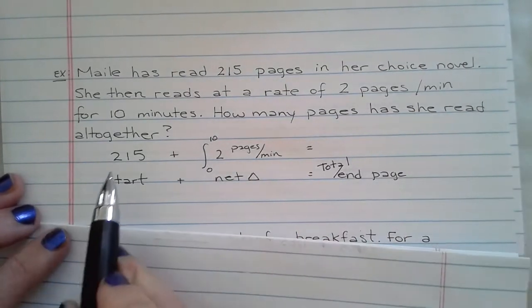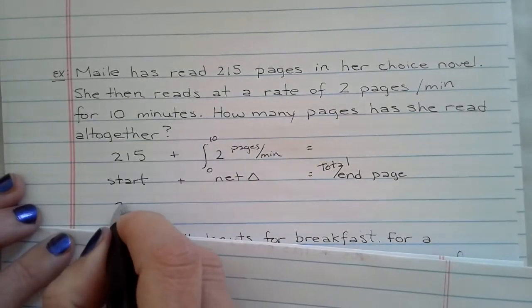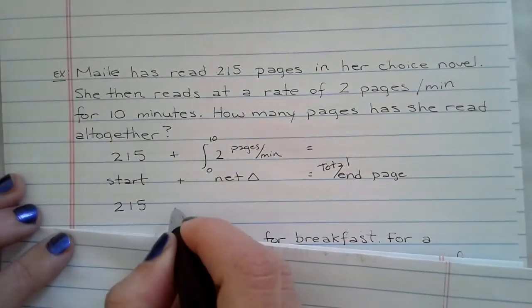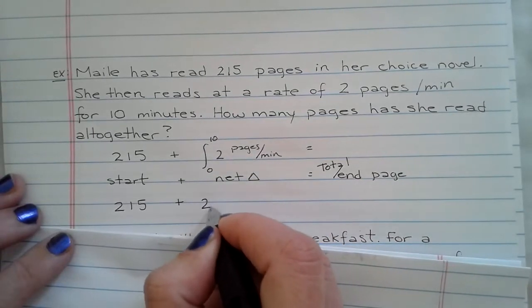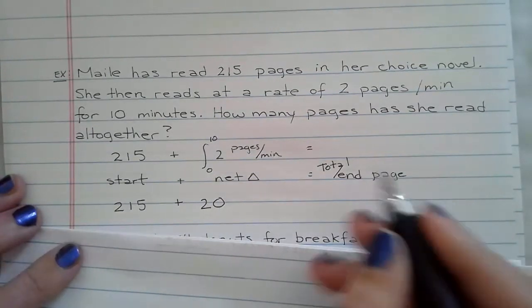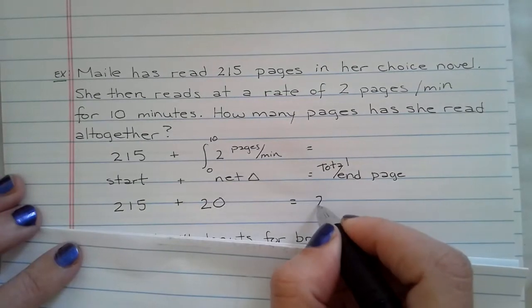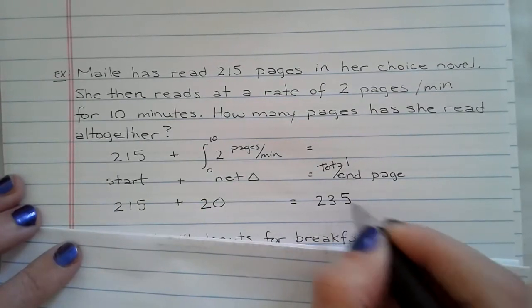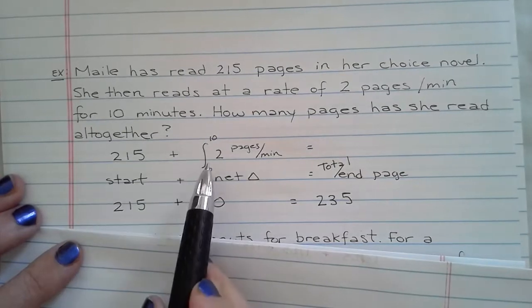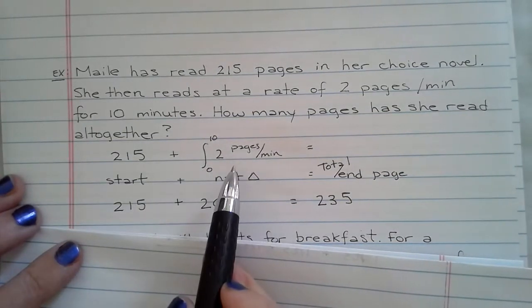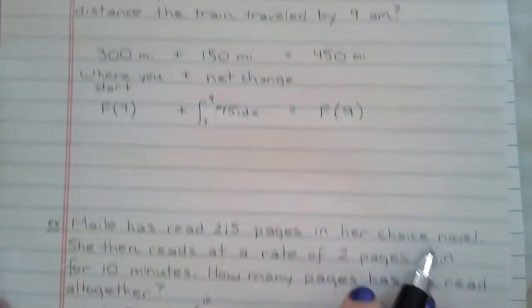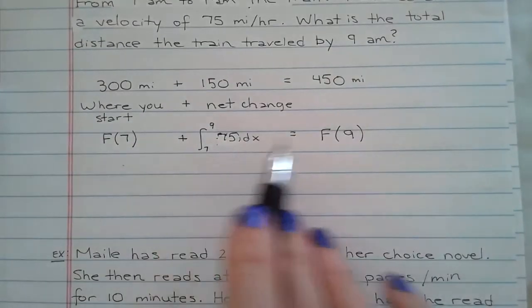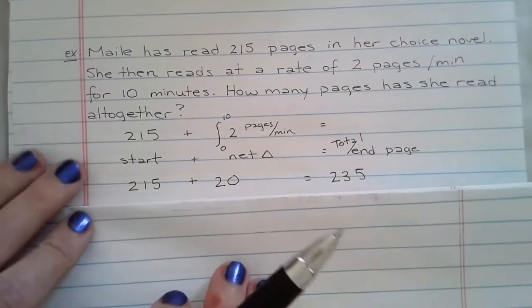Okay, so let's look at this. 215 plus, for 10 minutes, 2 pages per minute, 20 pages total, equals 235 pages total. Where you start plus your net change. So if you've got a rate, you can integrate it. If you integrate pages per minute, you get total pages. If you integrate miles per hour, you get total miles traveled, right? So we can use that integral as net change idea.